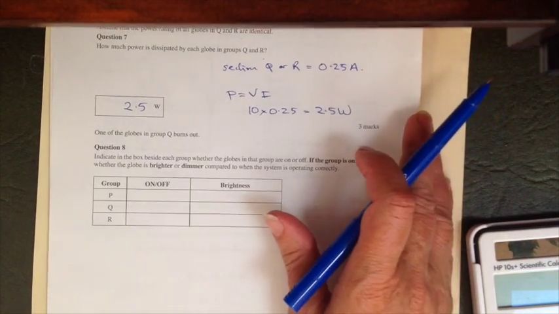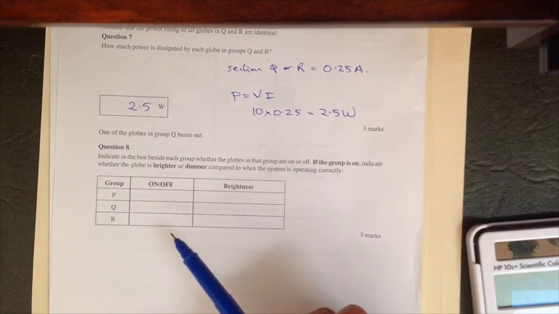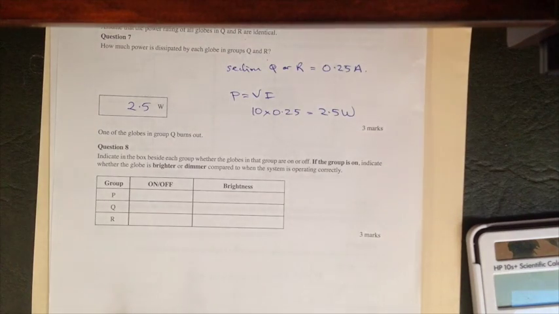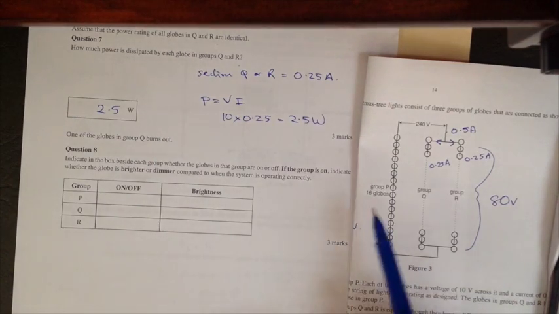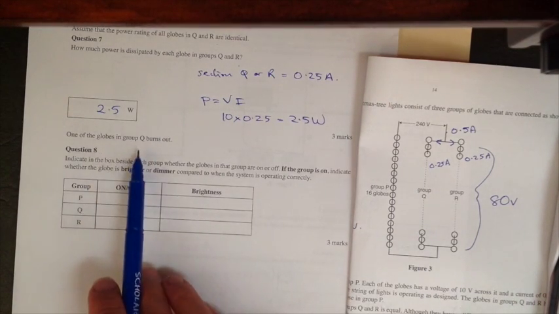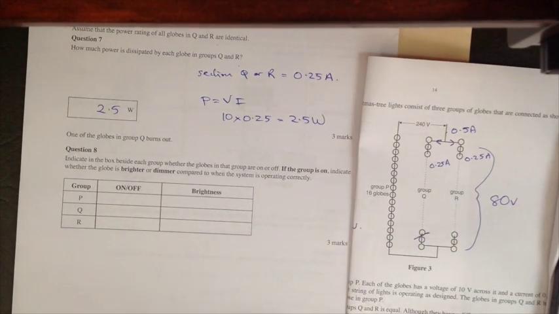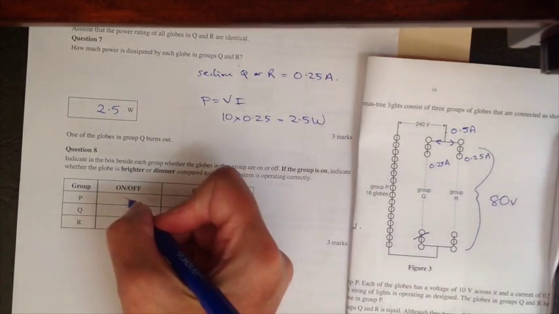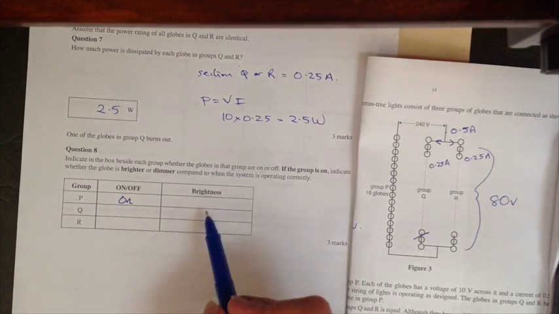indicate in the box each side whether the globes in the group are on or off. If the group is on, indicate whether the globe is brighter or dimmer compared to the system operating normally. Okay, so this last question asks us to identify what happens when globe Q burns out. So a globe in Q is going to break this part of the circuit here. So what's going to happen with P? Well, P will still be on because our current can still go around this side and come back in. So that's still going to be on, and it's going to be dimmer.